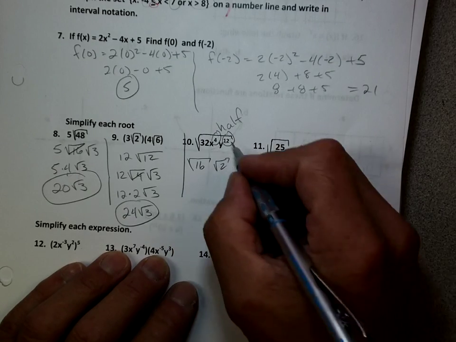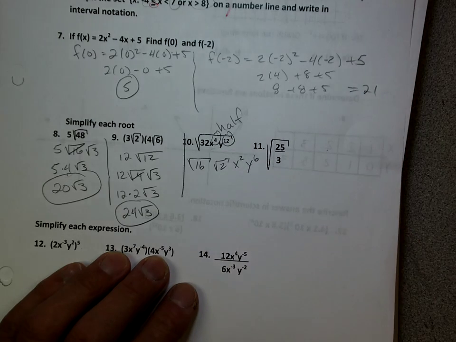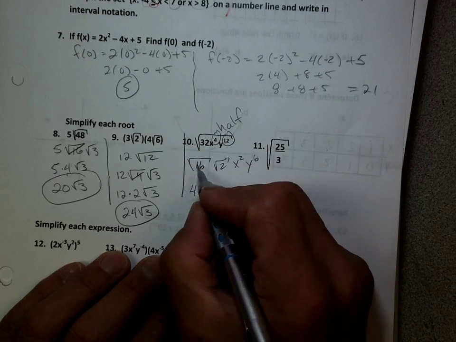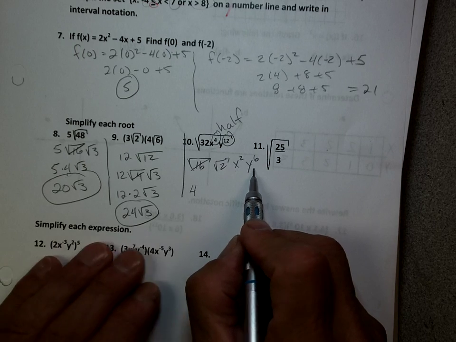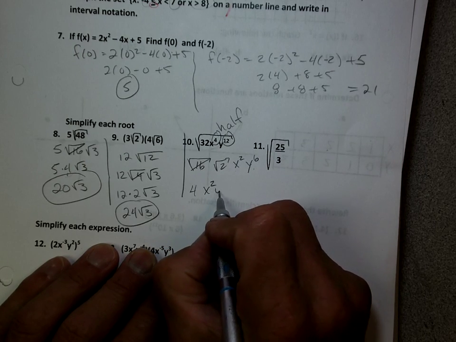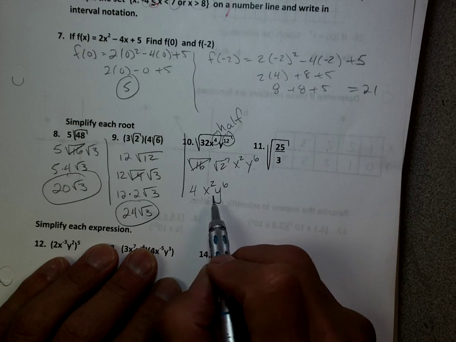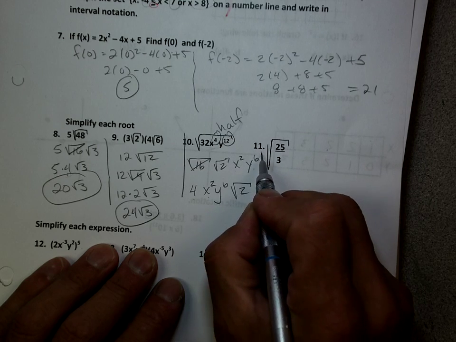And then what I'm going to do is make this an x2 and a y6. I took half the exponents, okay? Square root of 16 is 4, right? Boom. And now I still have the x2 and the y6. They've already been done, so I'm going to put those next to the 4, x2, y6, because I took the square root of that, so I've got 4x squared y6, and then we're still left with the square root of 2.